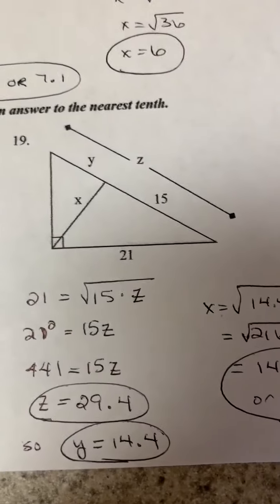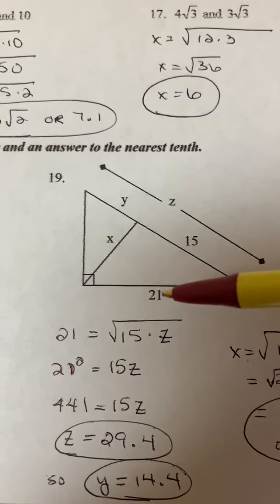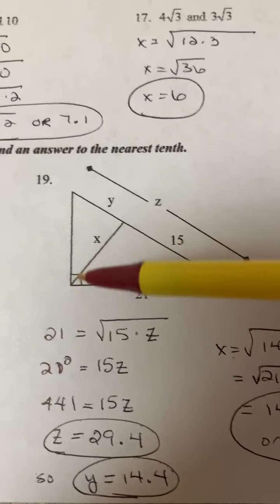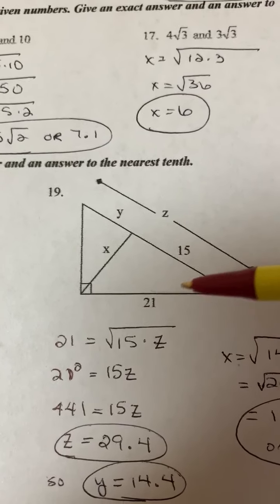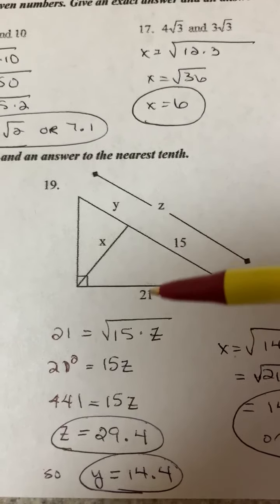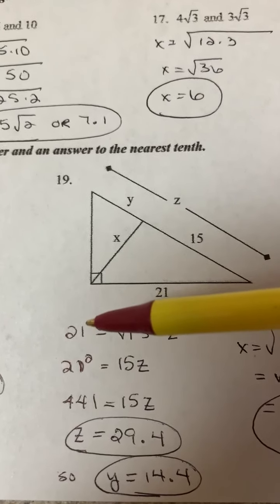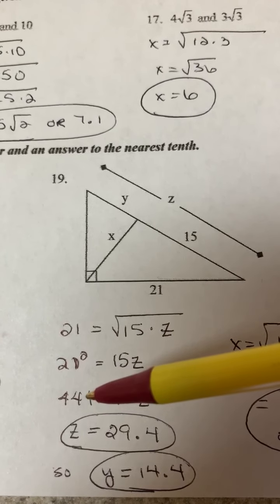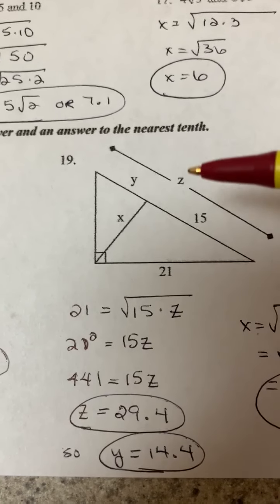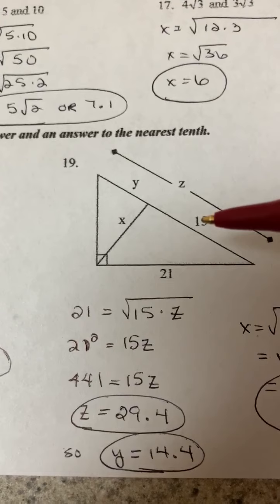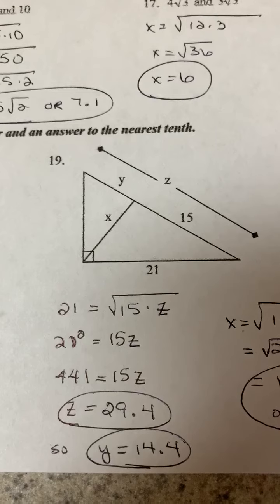Number 19, a little twist on this one because you're missing part of the hypotenuse, but you do have a side. So you can't do x quite yet. I would start with finding z. So 21 is the square root of 15 times z. To cancel square root, you square it. So 21 squared becomes 441. Divide by 15 is 29.4. So if that whole thing is 29.4, you subtract 15, 14.4 for y. You don't have really anything else to do for that one, just subtract.